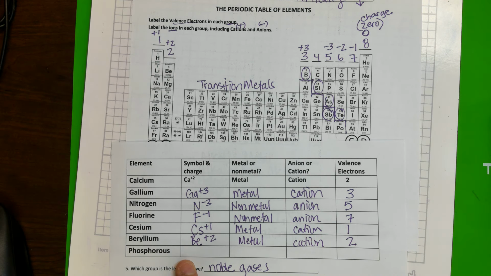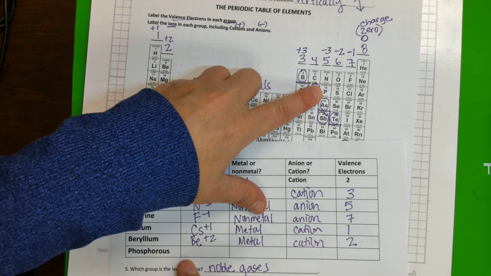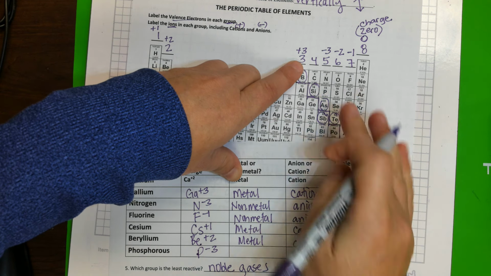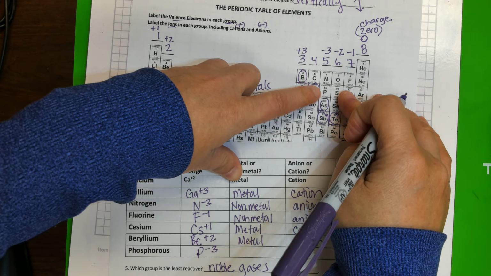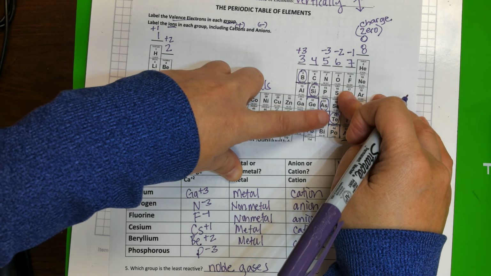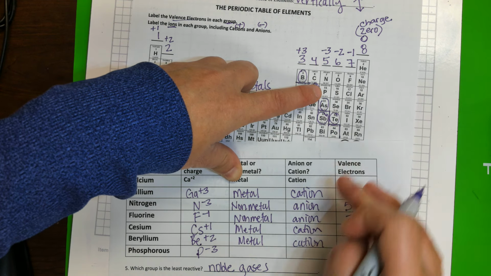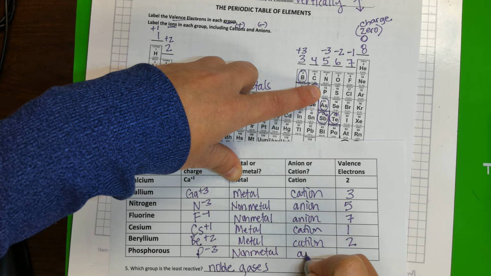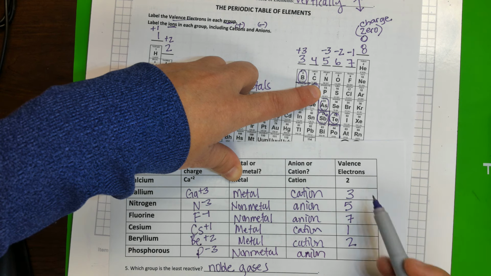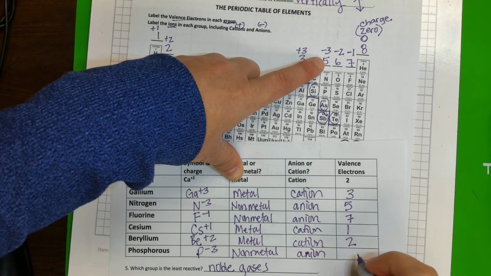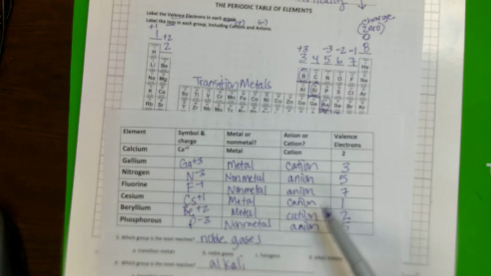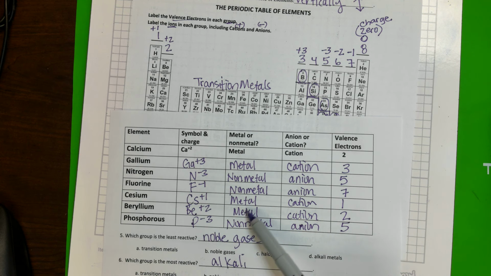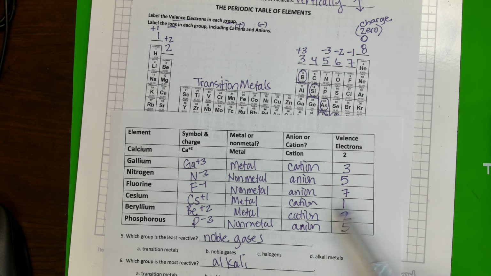Phosphorus. Phosphorus is atomic number 15, so it will be P. And then it's -3. And then it's the right side of the staircase. It's obviously not a metalloid as well, so that means it's a non-metal. Non-metal is anion. Okay, and then valence electron would be 5. So you see how all the anions are your non-metals, and they're also negative. Your metals are positive, and they're all cations as well.